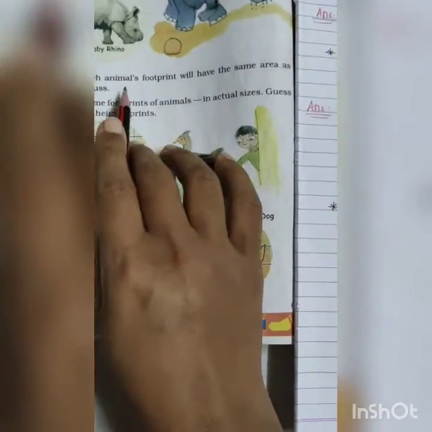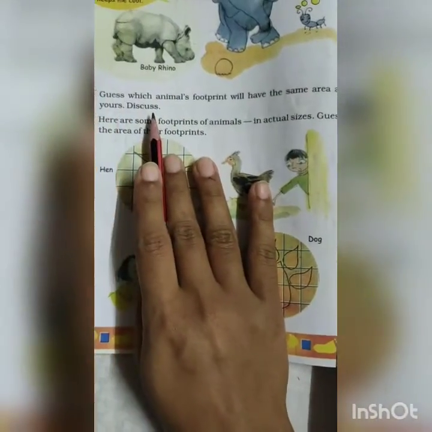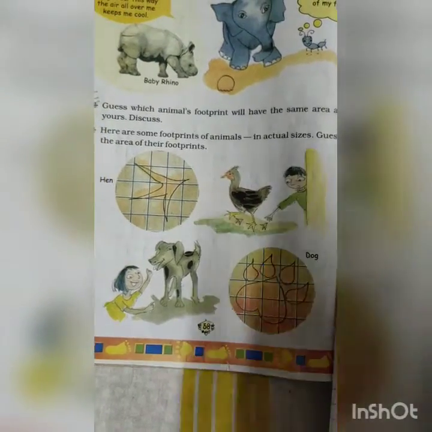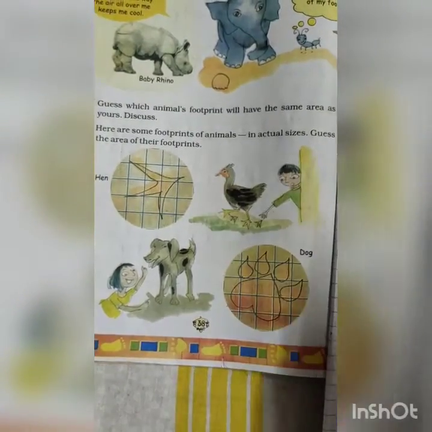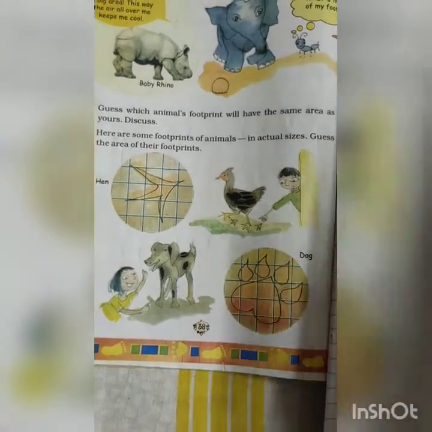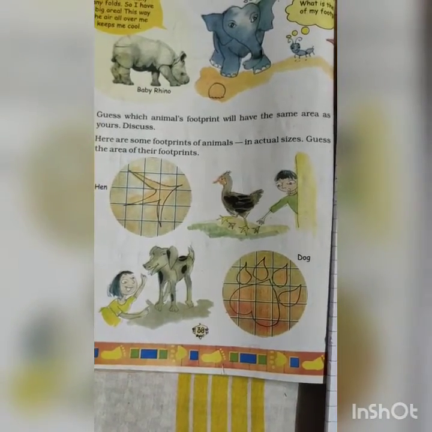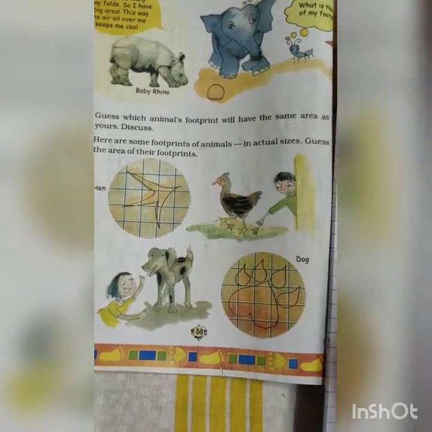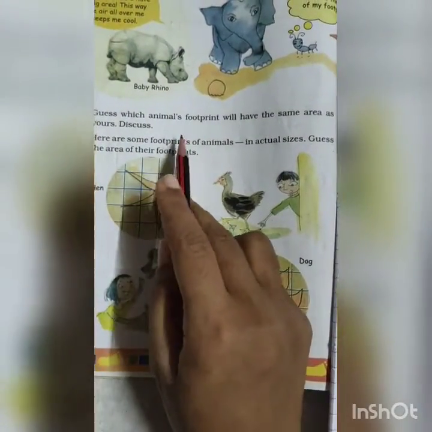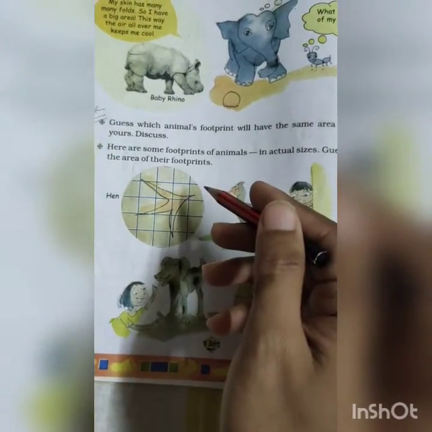Guess which animal's footprints will have the same area as yours. Discuss. So you have to guess. It will not be exactly the same area as your footprint and the animal's footprint. It can be approximate. Approximate means nearer to the actual answer. It is not the actual answer but approximate. So if we think of dog and cat, their footprints are much smaller compared to human beings.